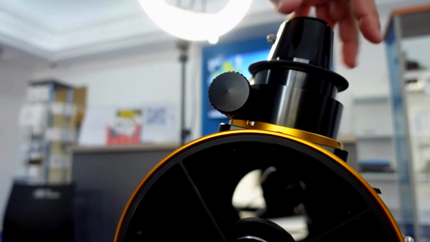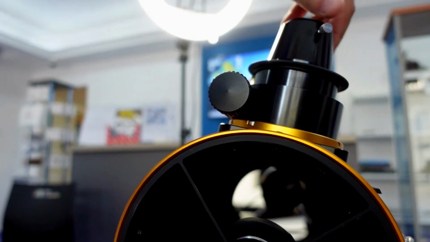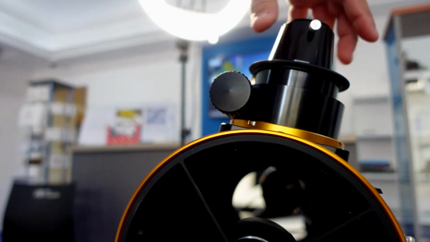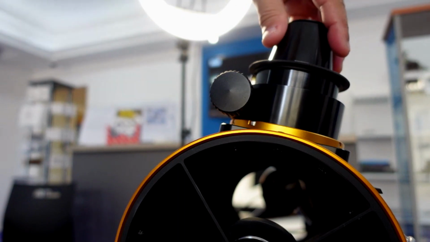This telescope requires that you install a special adapter in order to put in 1¼ inch accessories.